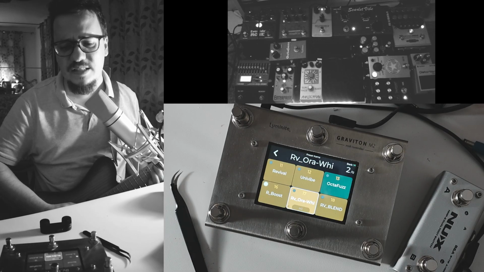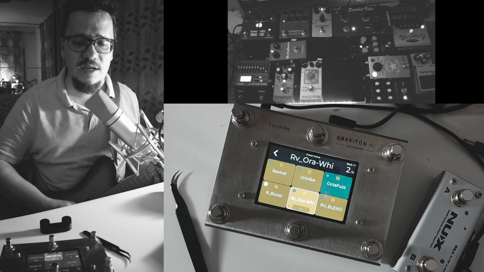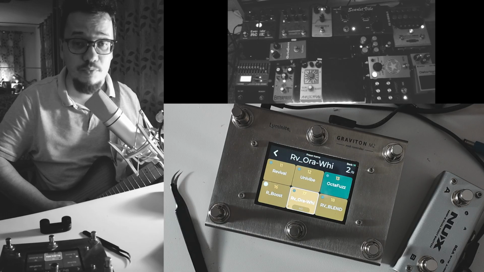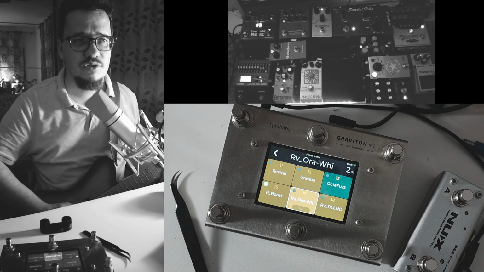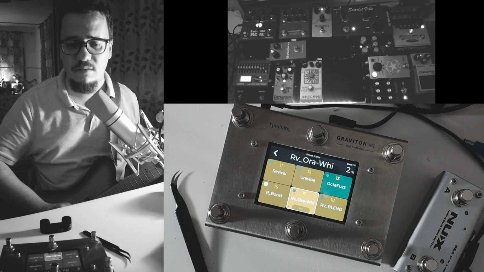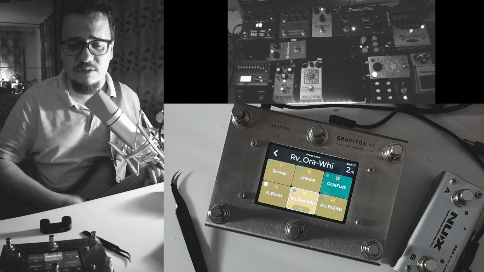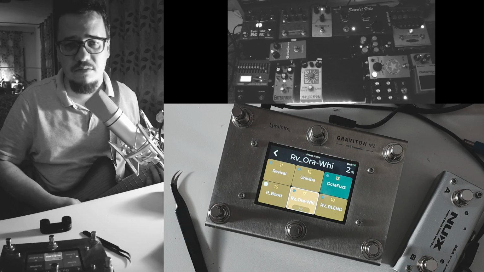I also faced some issues with MIDI with this device. Sometimes it just stopped working, but I only faced it one time. I think it was just some kind of bug. So that's it.